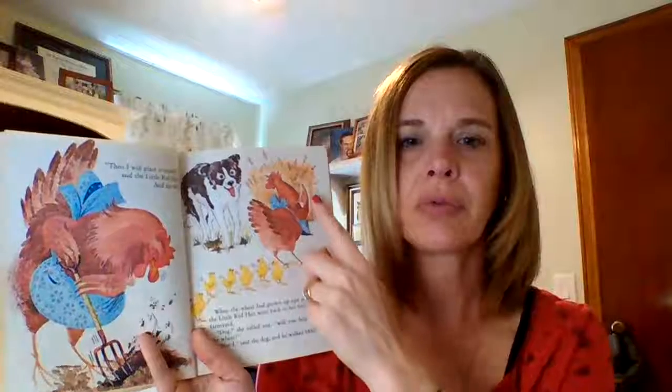So they're all pretty busy doing nothing super important. But they don't really want to help the hen. "Then I will plant it myself," said the little red hen, and she did. When the wheat had grown up, ripe and golden, so notice wheat, that makes food for the hen, and you can make lots of other things out of wheat. We'll find out what those things are.